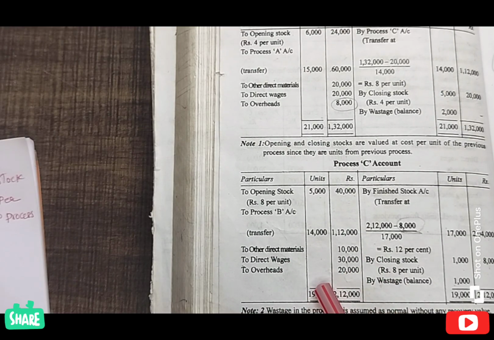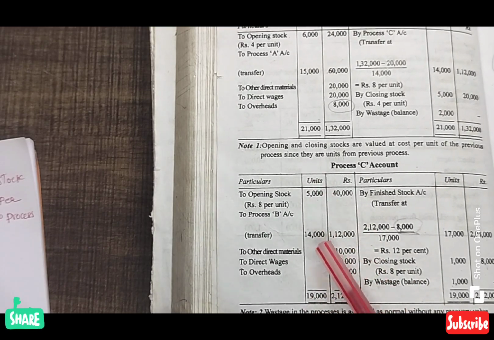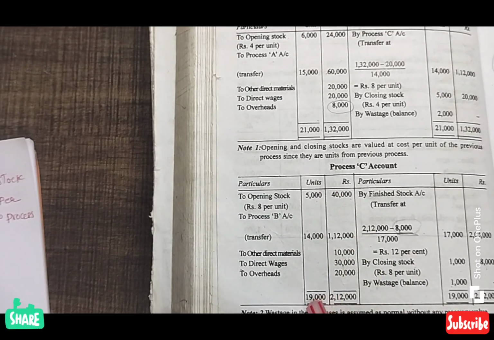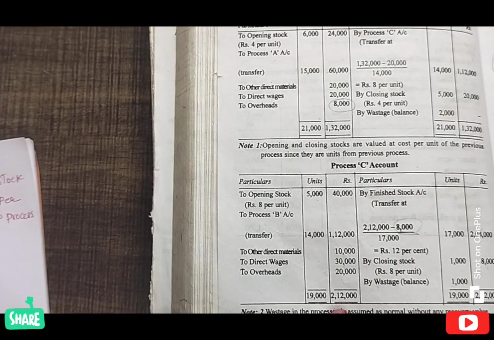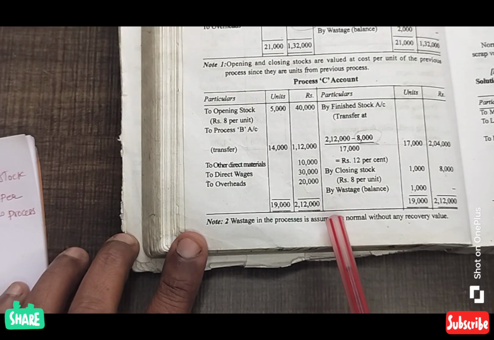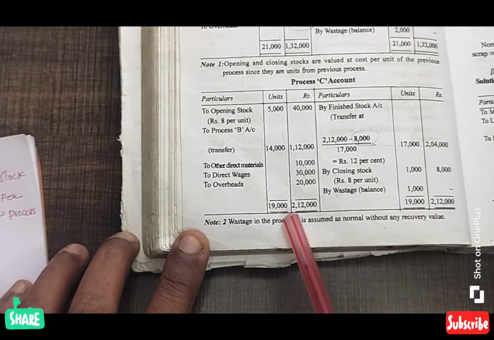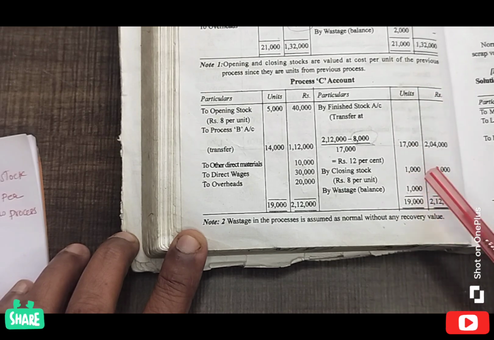After entering, what do we have to do? Finally, you are going to calculate the unit. Input unit is 14,000 plus 5,000. You will get 19,000 units. After adding all the cost, you will get 2,12,000 rupees. Okay, the total you have entered on both the debtor and the creditor side. Okay, let's come to the unit column on creditor side.